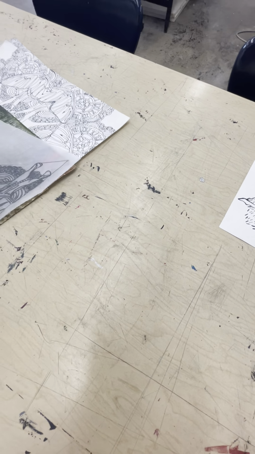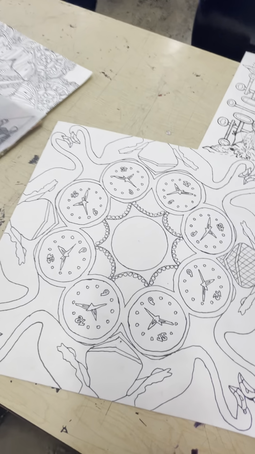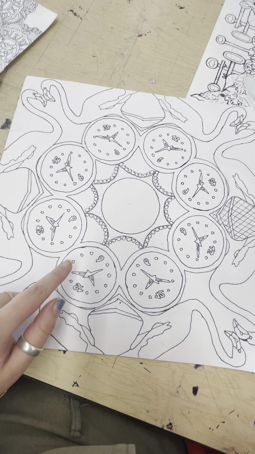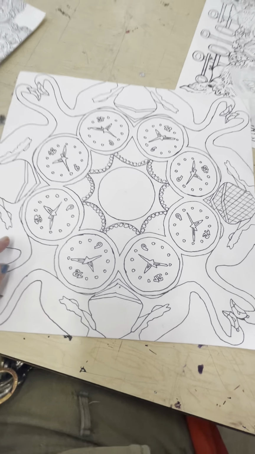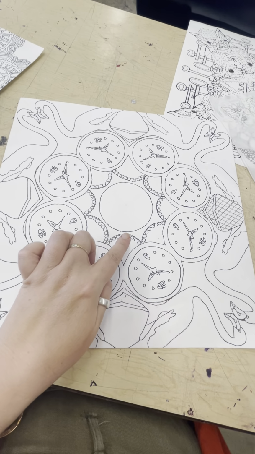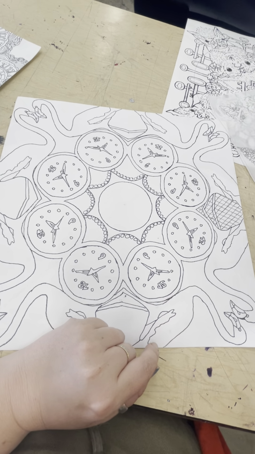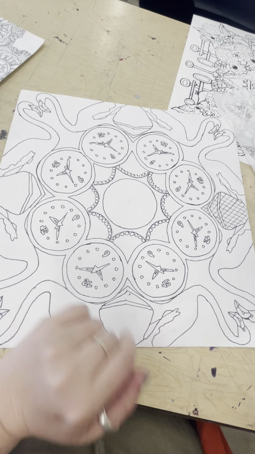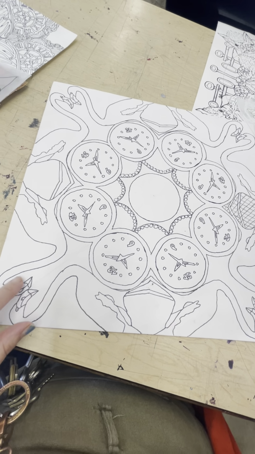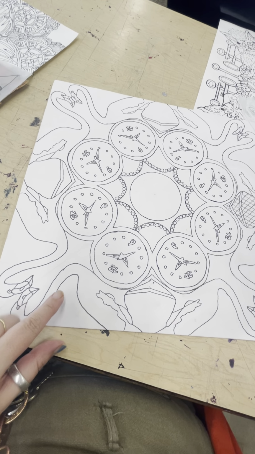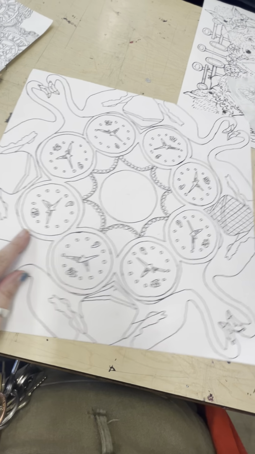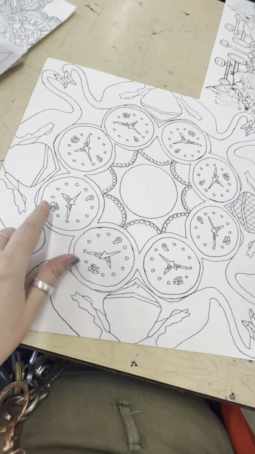I would say this person, look how much negative space they have. This person would really benefit from breaking theirs down into circles, as I have, and thinking about what they might add to these negative spaces, what kind of pattern to create some variety. I do love the shapes of the flamingos up here and the shapes of the clocks, but they could add a lot of texture and detail and variety into these shapes down here.